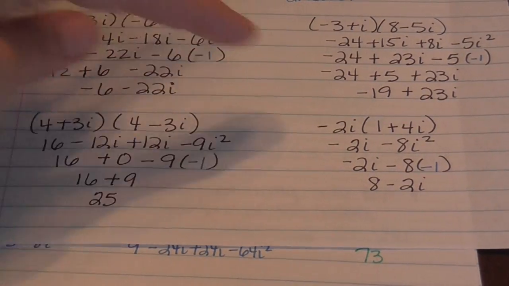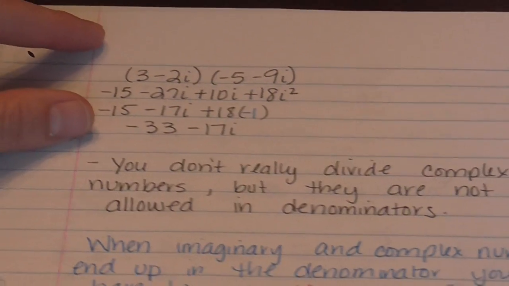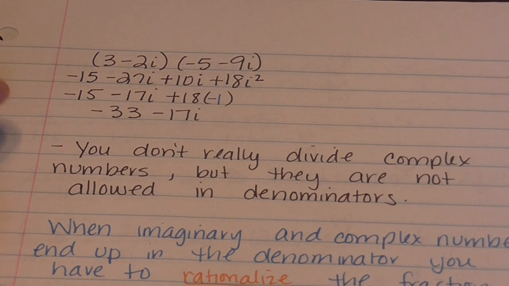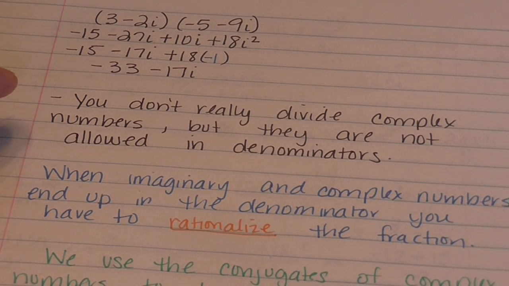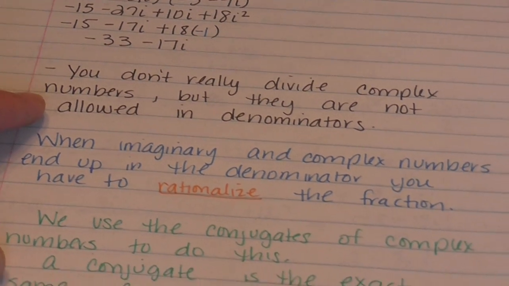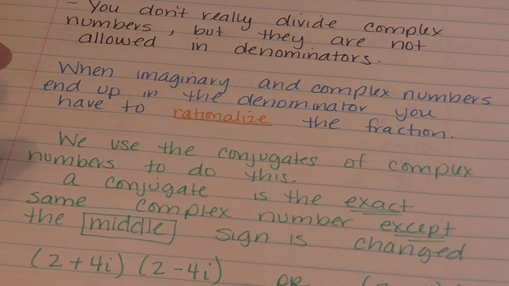And then you can see what I did for those two steps. There was one more on that page, which is right here. Okay, so you don't really divide complex numbers, but complex numbers are not allowed in denominators. So when imaginary and complex numbers end up in the denominator, you have to rationalize the fraction.